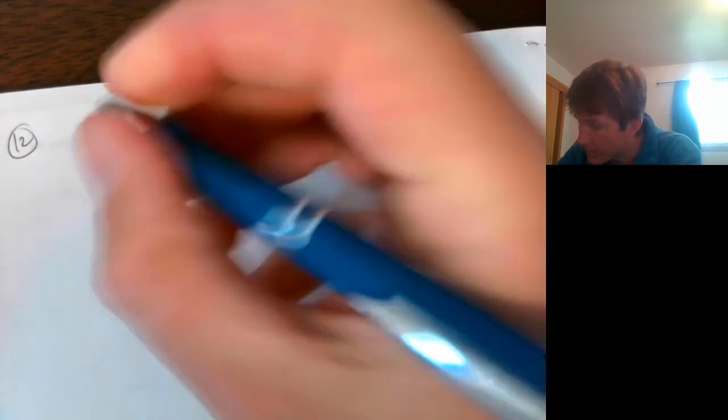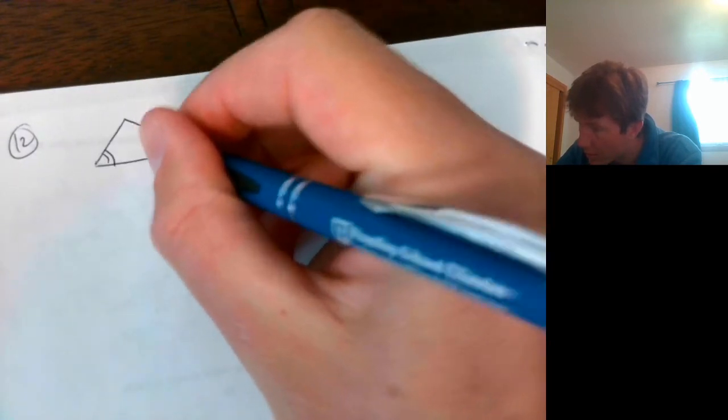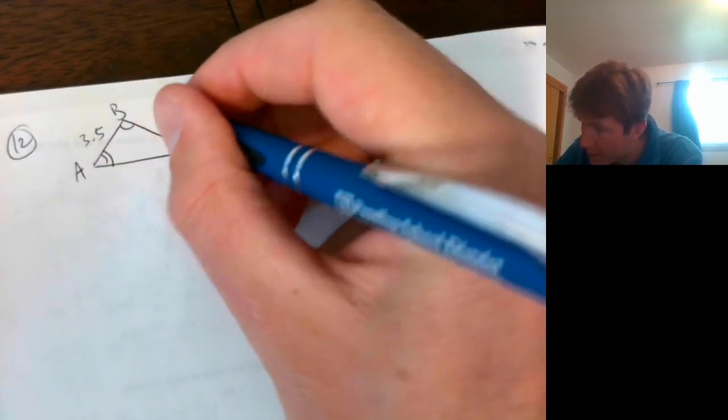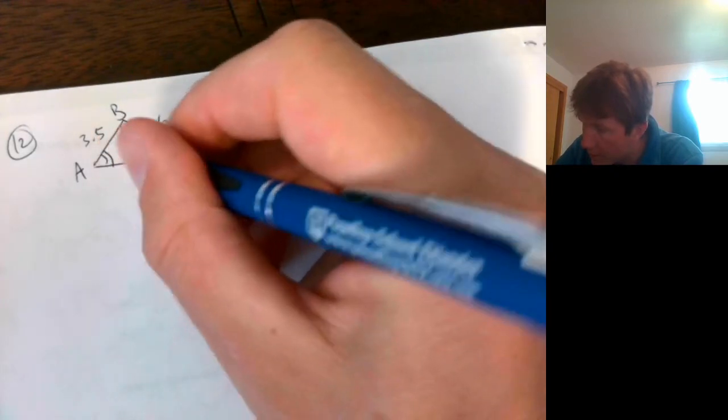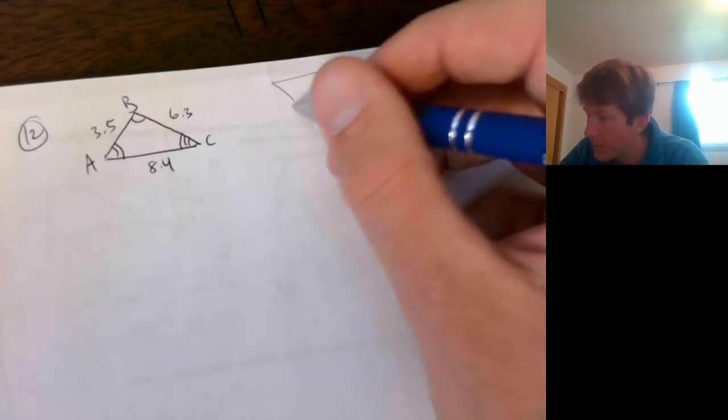Here's our triangle ABC. That's 3.5. That's 6.3. That's 8.4. Okay, so this next one, it's drawn upside down. It's drawn like this.